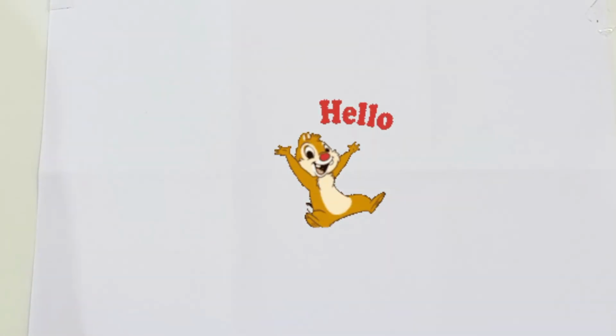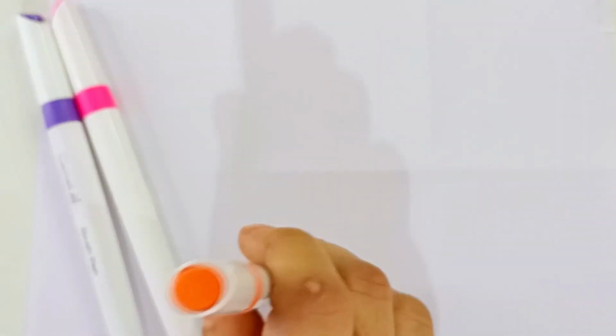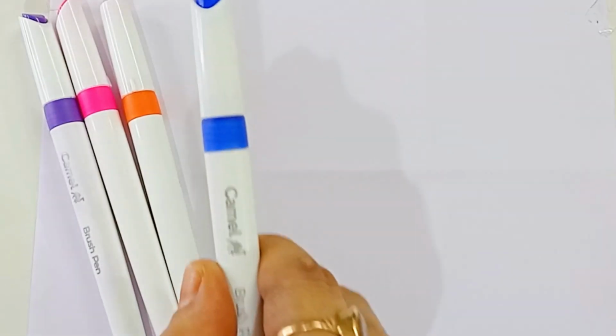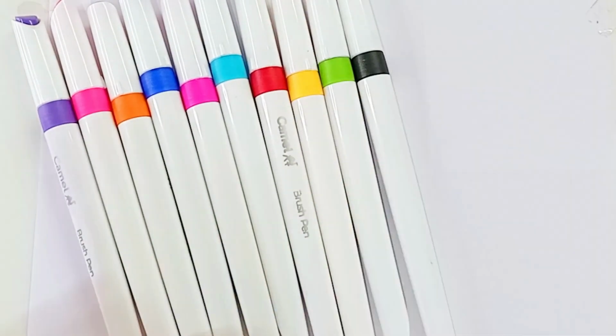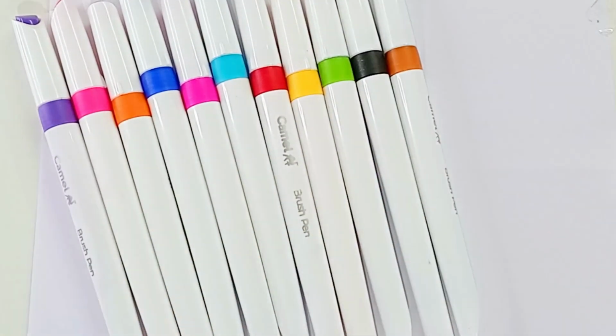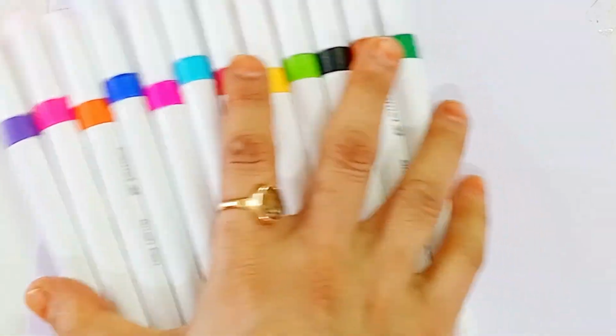Hello. Let's learn some colors and 2D shapes. Purple color, light pink color, orange color, dark blue color, dark pink color, sky blue color, red color, yellow color, green color, black color, brown color, dark green color. This is black color. Let's draw the shape.